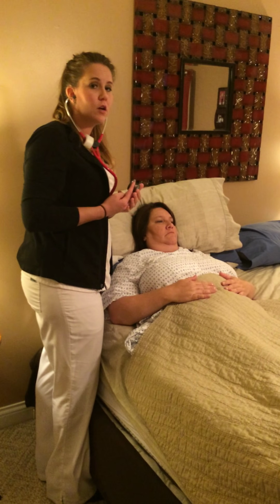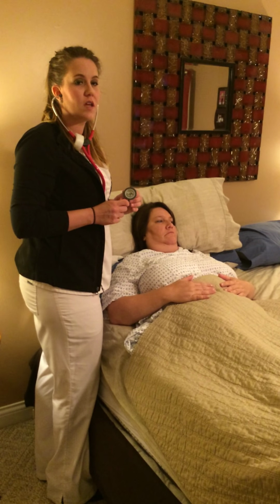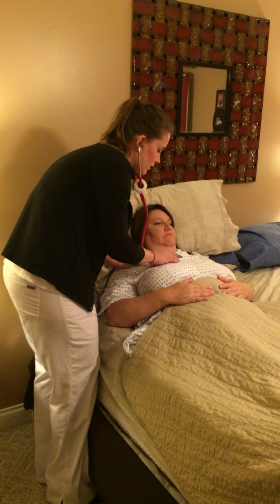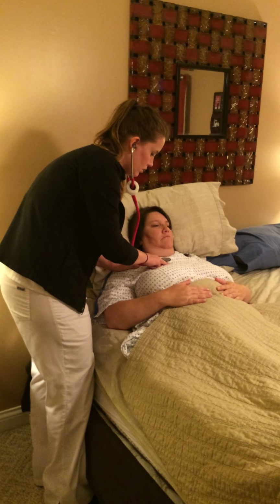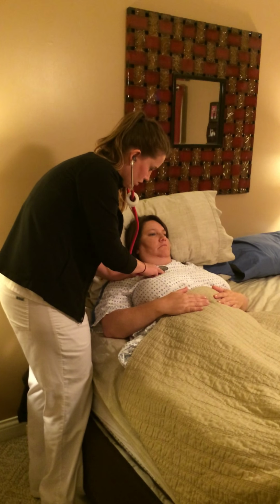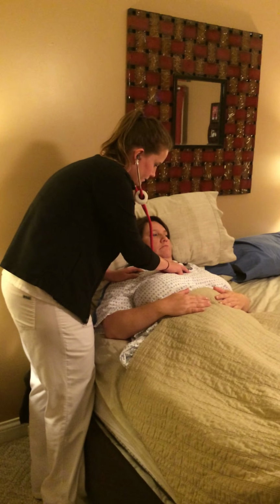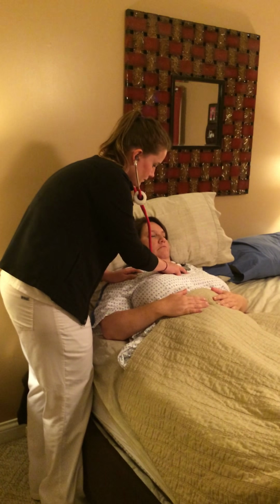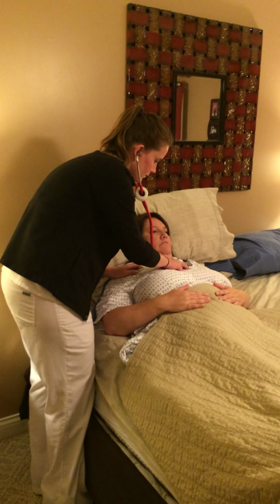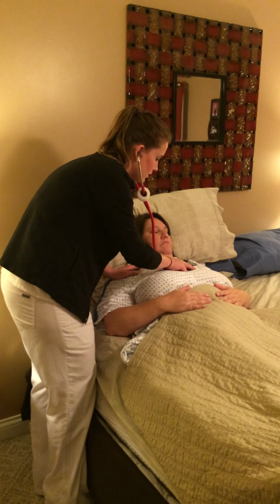You can more adequately hear S3, S4 sounds with the bell of your stethoscope. So I'm going to switch that over and go back to the right side and listen to the second intercostal space for those. I'm going to go to the third intercostal space.